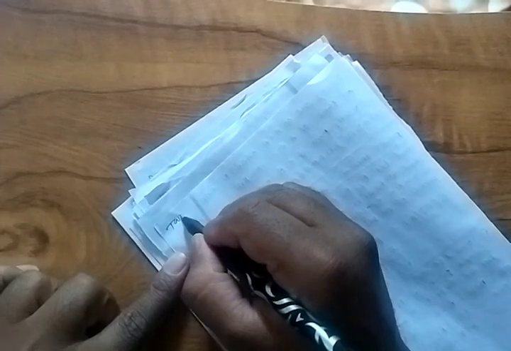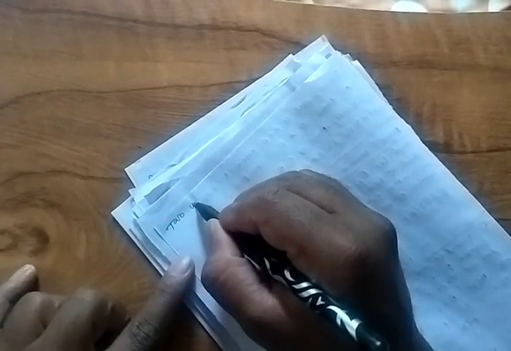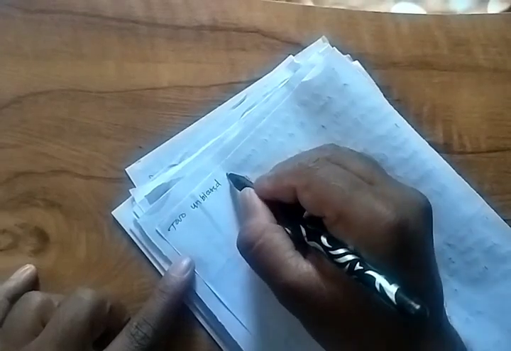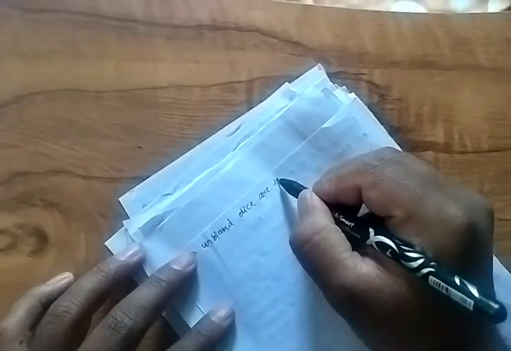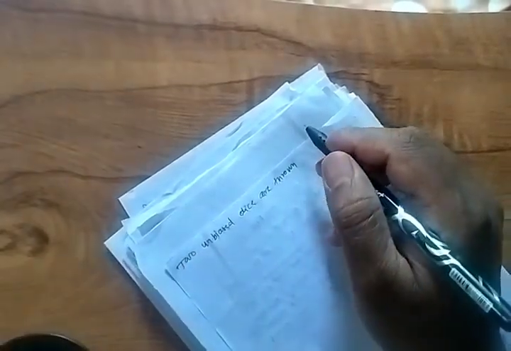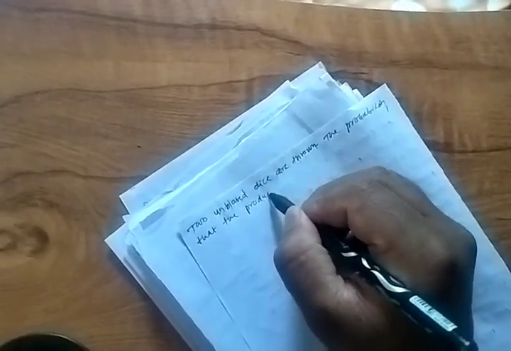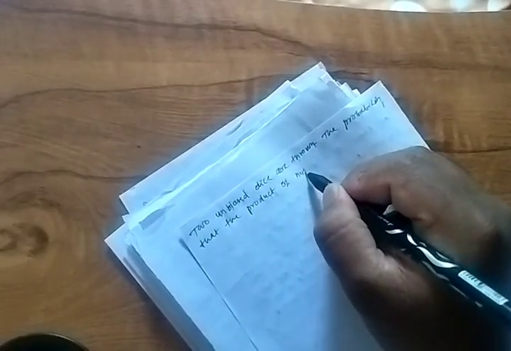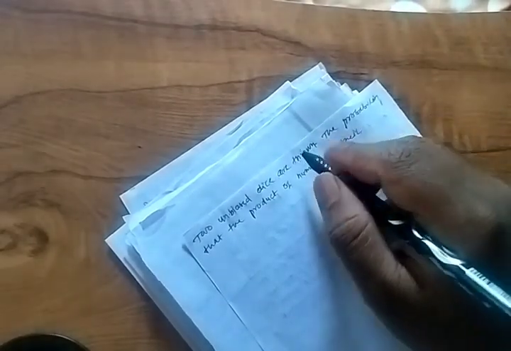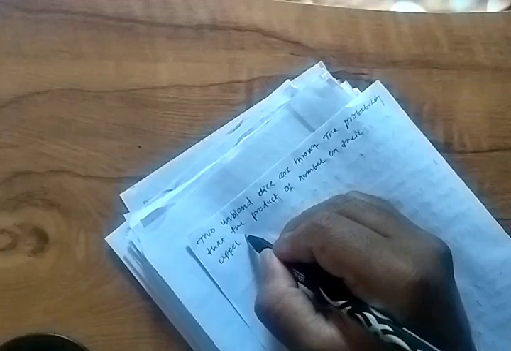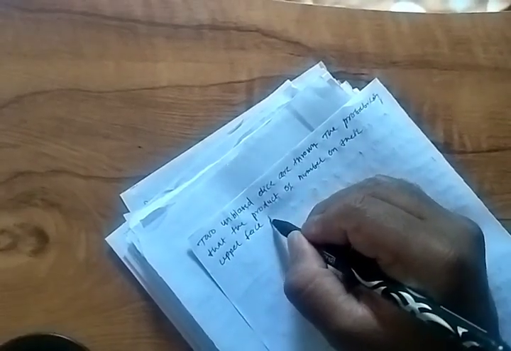Next is, two unbiased dice are thrown. The probability that the product of numbers on their upper face is 12.